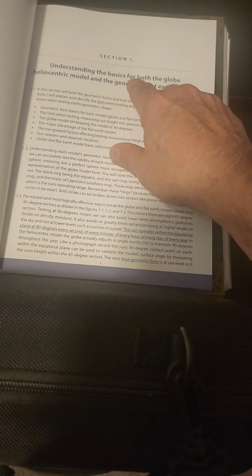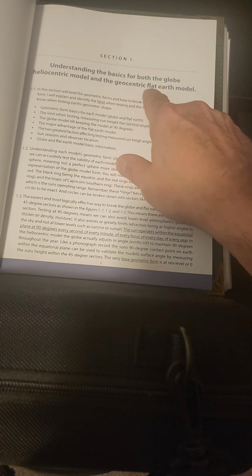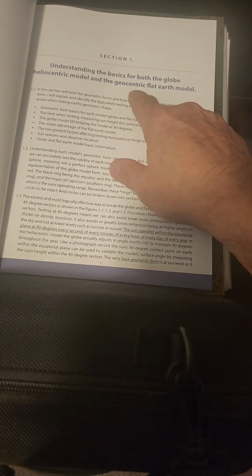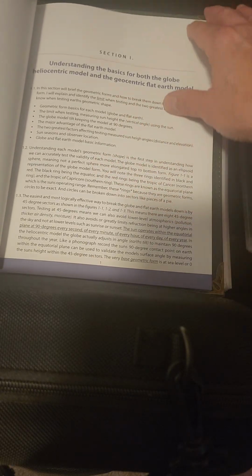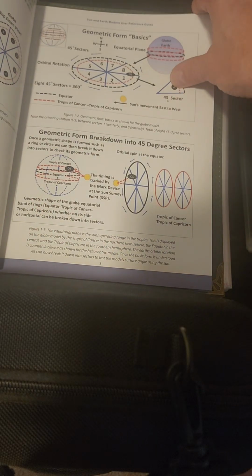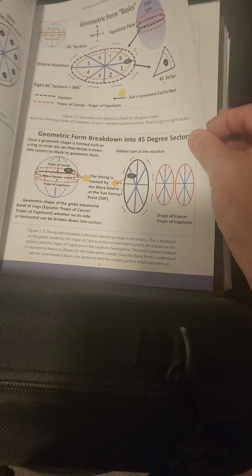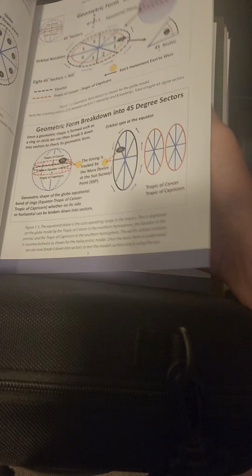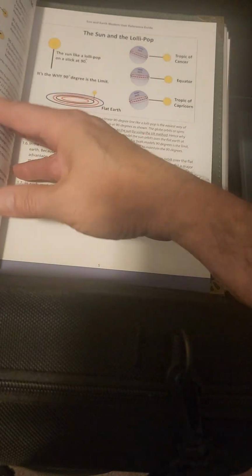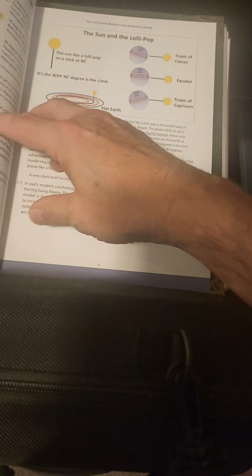It's, again, a very comprehensive book. Again, section 1, understanding the basics of both the globe heliocentric model and the geocentric flat Earth model. And it's very picture heavy, very diagram heavy. There's over, I think, 130 pictures and illustrations in the book, so it's very detailed. It's to give a greater understanding of what we should have learned in our education system. And again, it breaks down each of the models.